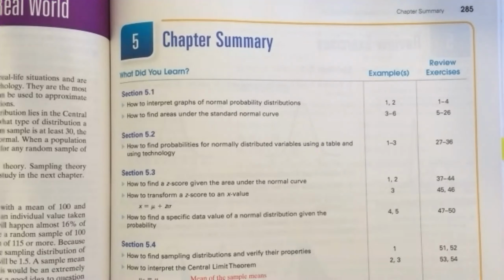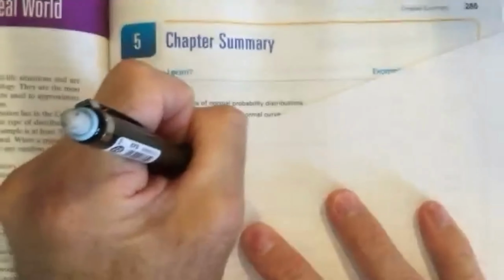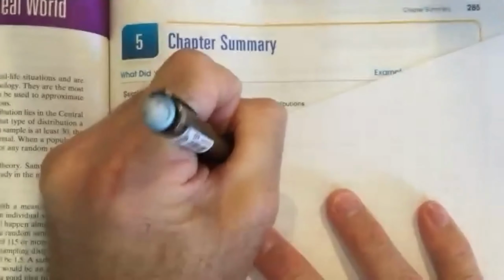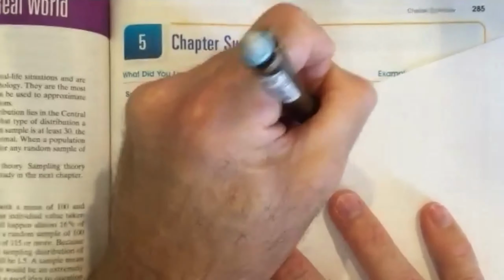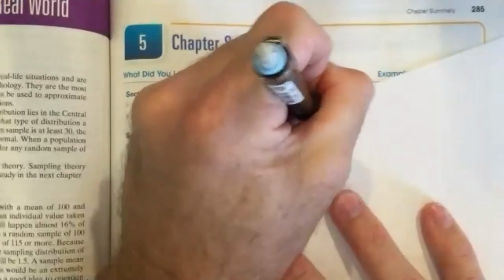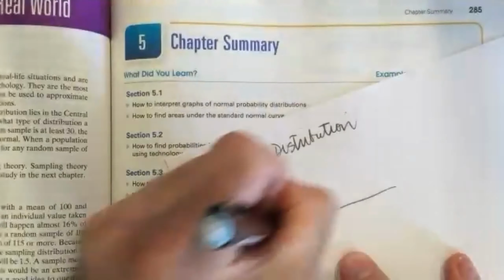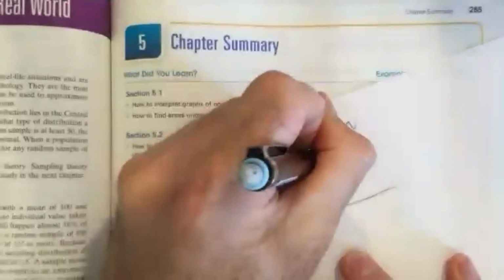So the idea was that the total area under the curve was 1. And that looked something like this. We said, okay, let's make a normal distribution. It's going to be this bell-shaped symmetric curve, and it has some properties.